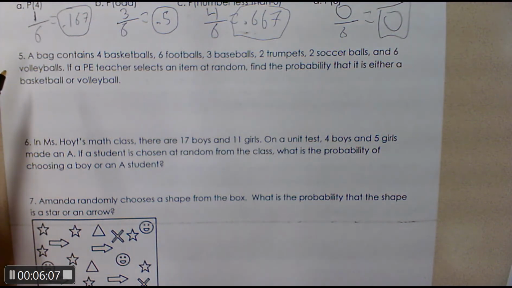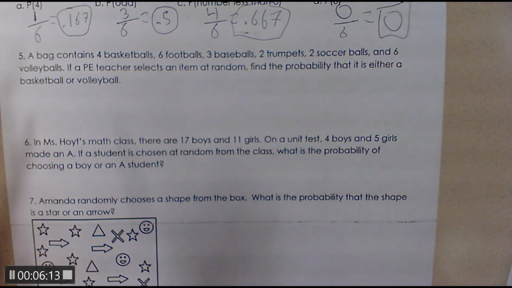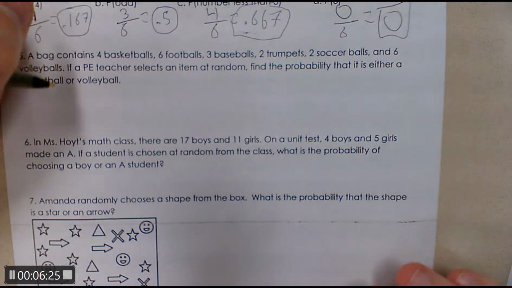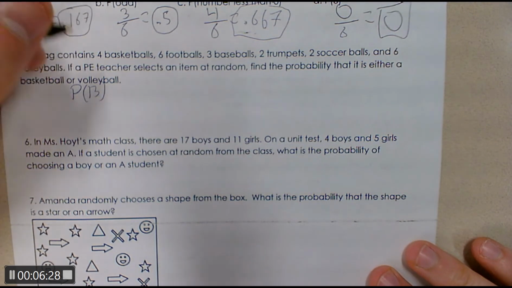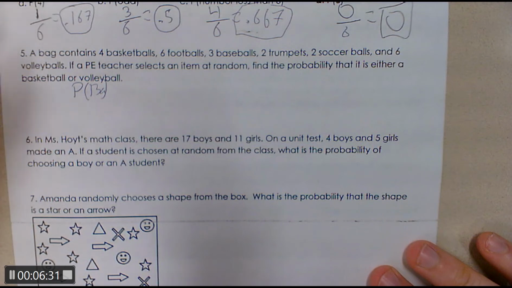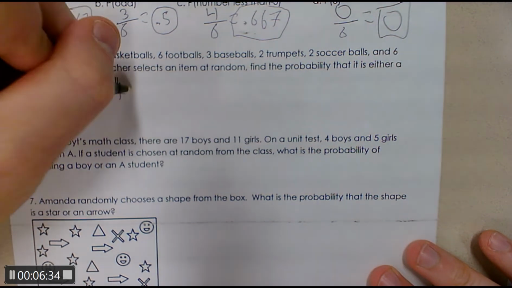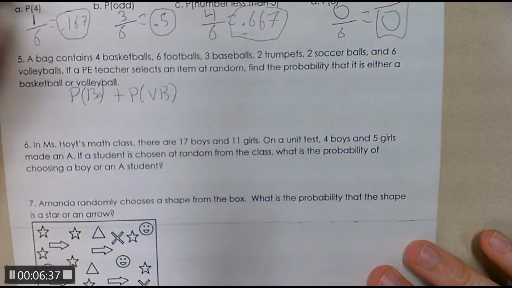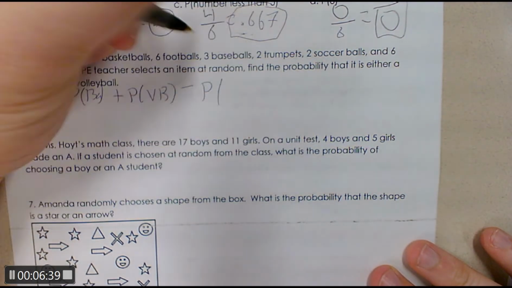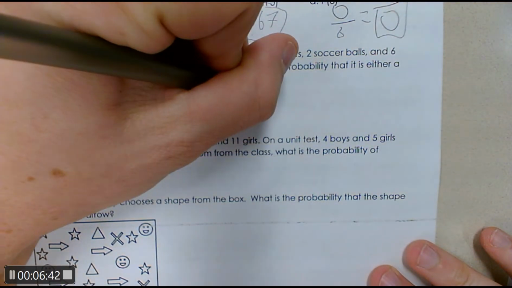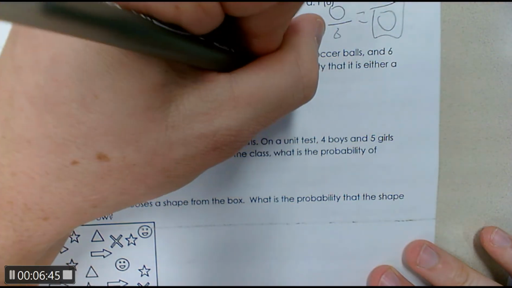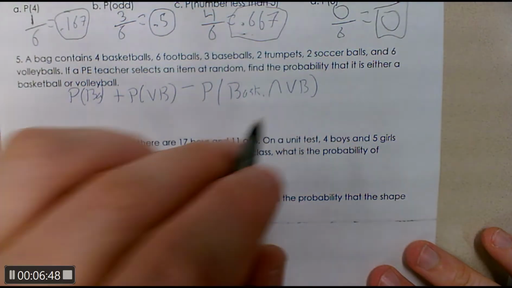So, this one. A bag contains 4 basketballs, 6 footballs, 3 baseballs, 2 trumpets, 2 soccer balls, and 6 volleyballs. A PE teacher selects an item at random. Find the probability that it is either a basketball or a volleyball. Okay? So with this, I'm going to think about the probability of getting a basketball, plus the probability of a volleyball, minus the probability that I pull a basketball intersect volleyball. So the probability I pull one that's both.